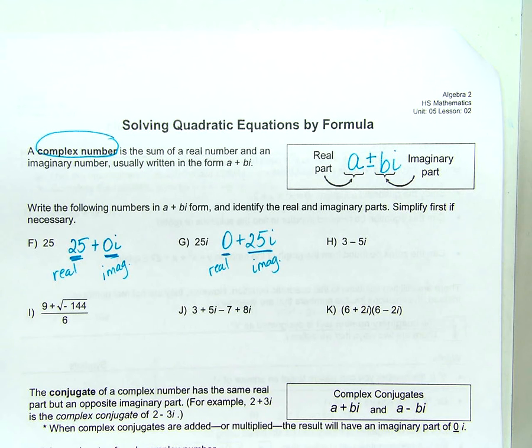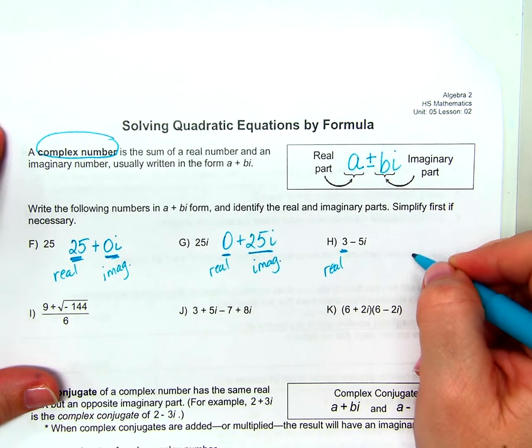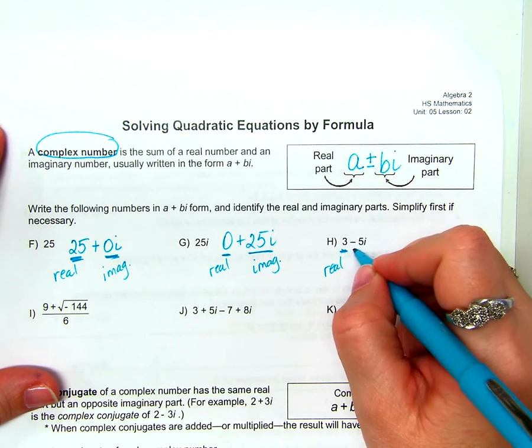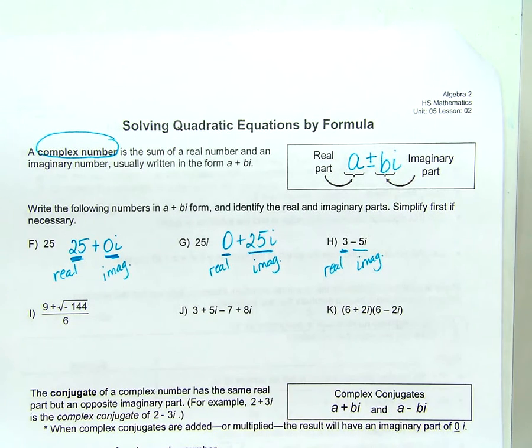What about H? H is already finished. It's already in the right form, isn't it? So we just... Perfect. 3 is the real number. Negative 5i is imag. Questions?